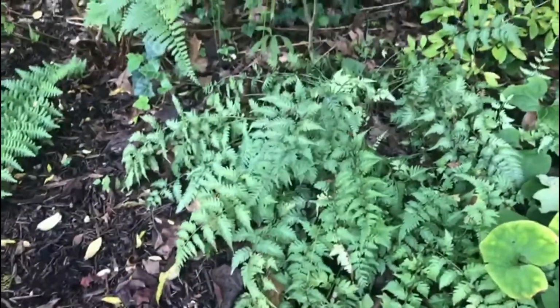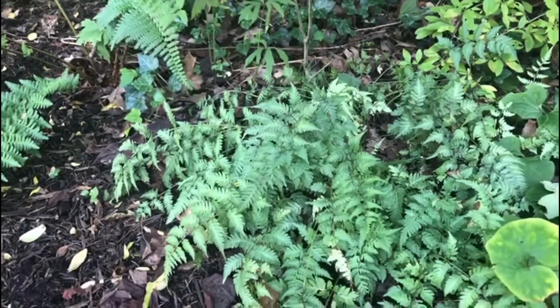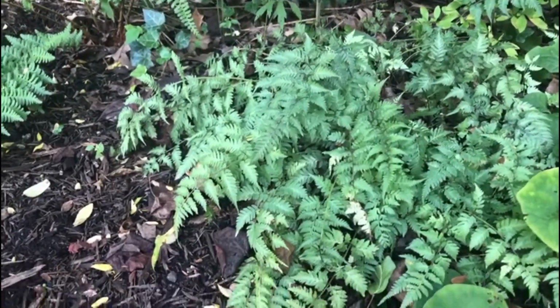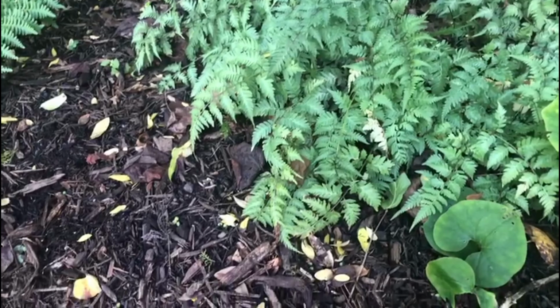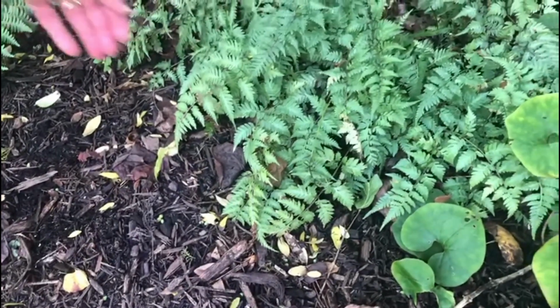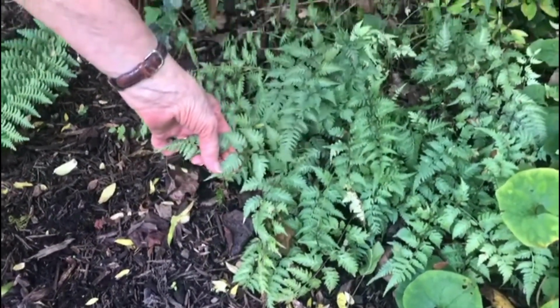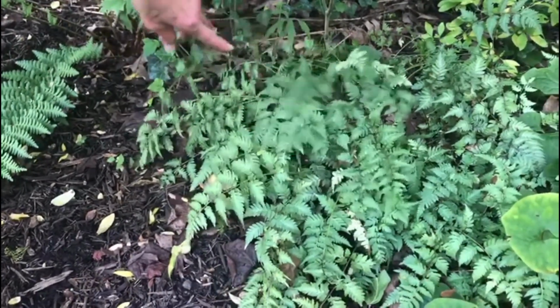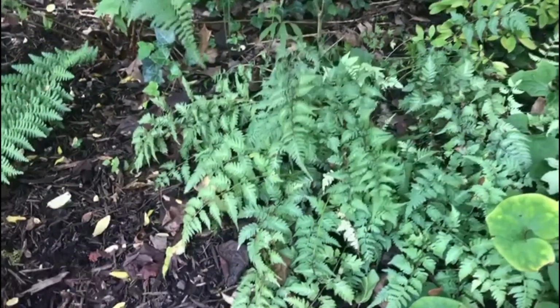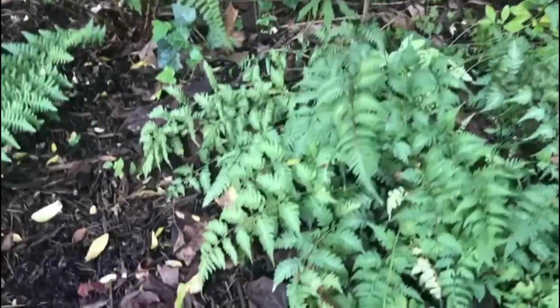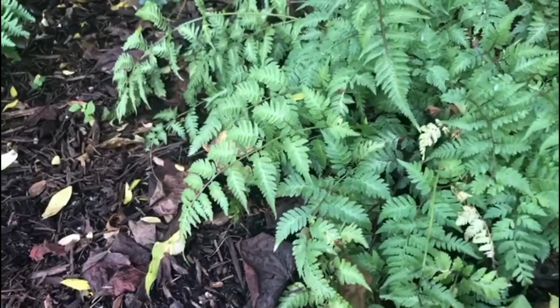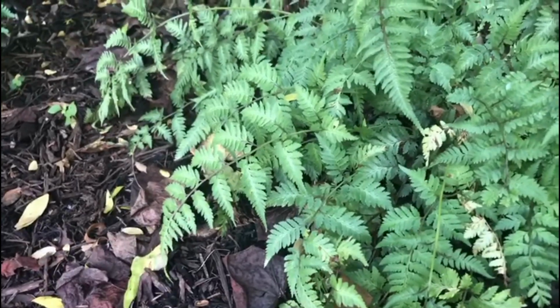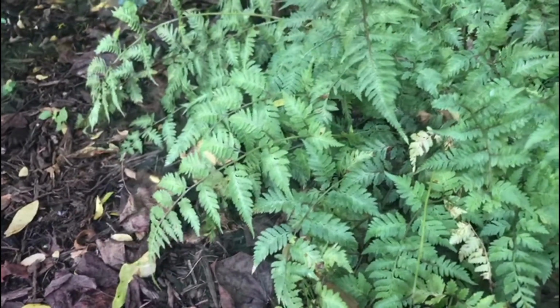So here's an example of a fern that can bring more color to the garden. This is not the best time of year to see it, but along the middle of the leaflet, there's a silvery color, which is much more pronounced earlier in the year. This is called the Japanese painted fern, and it is a variety which obviously comes from Japan.